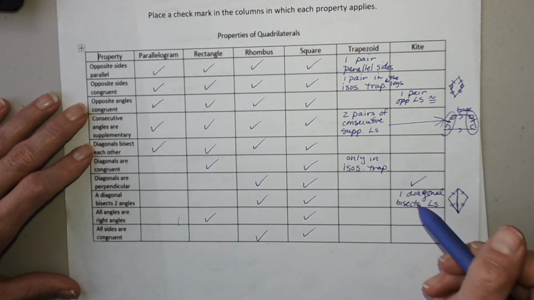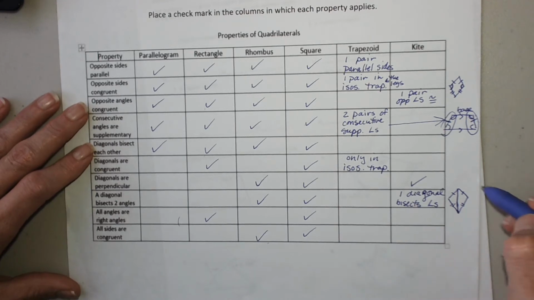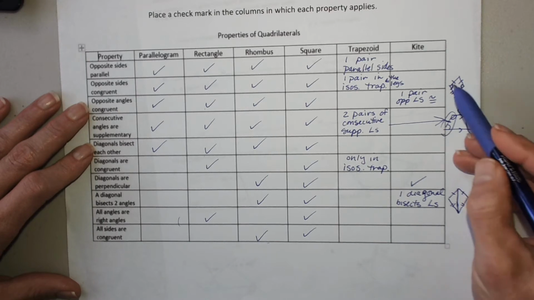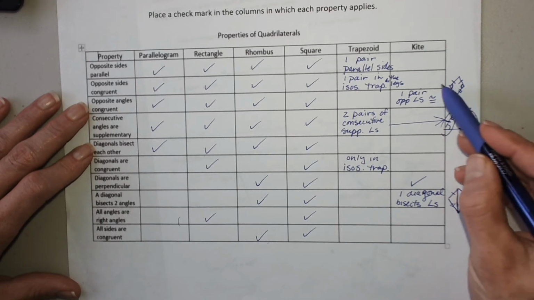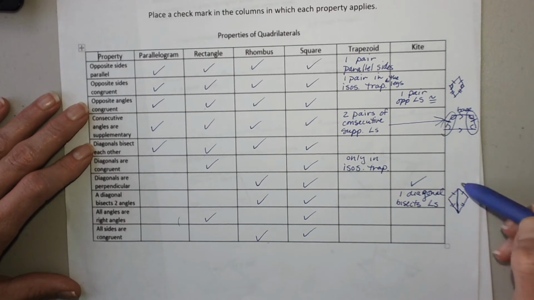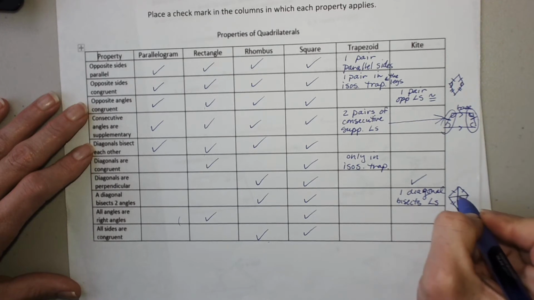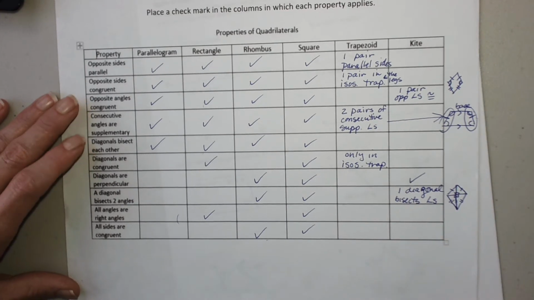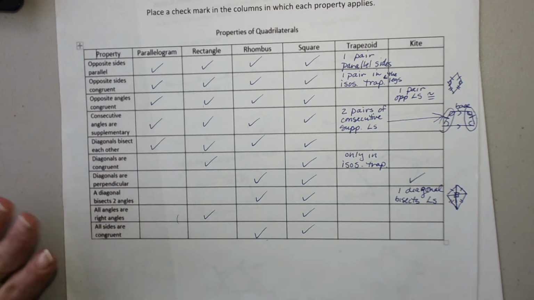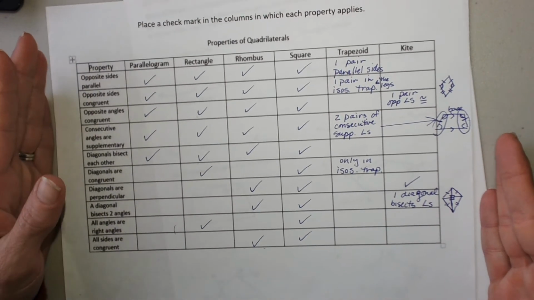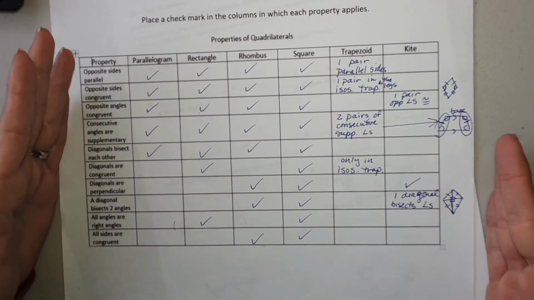And then the other thing that we know about a kite is that the diagonals bisect the angles, but again, only the angles that are between the congruent sides. And we also know that diagonals are perpendicular. So opposite angles are the ones not between the congruent sides. My bisected angles are the ones that are between the congruent sides. And then again, we would have those perpendicular diagonals just like a rhombus. So this is what you need to make sure you know. If you know these properties, then you should be able to do just about any problem on the test.